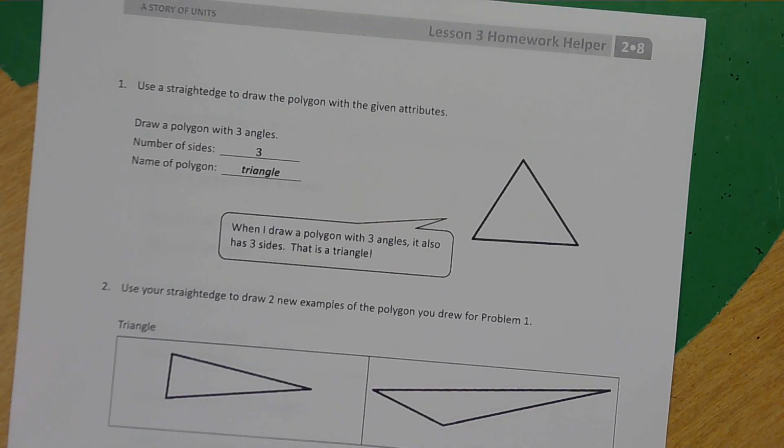Everybody, we're back with Module 8, Lesson 3. I wanted to start again on the homework helper page just to remind you what we're doing today.